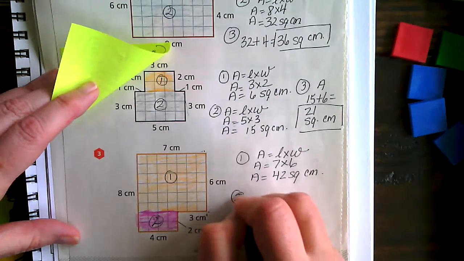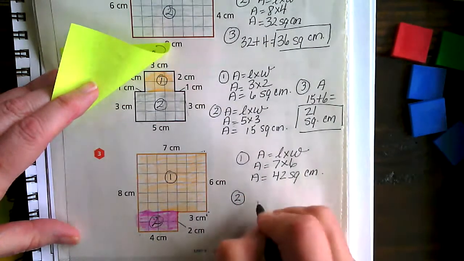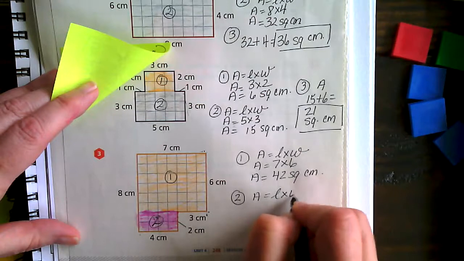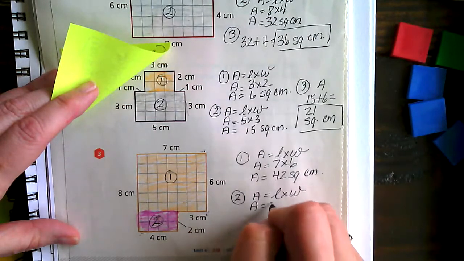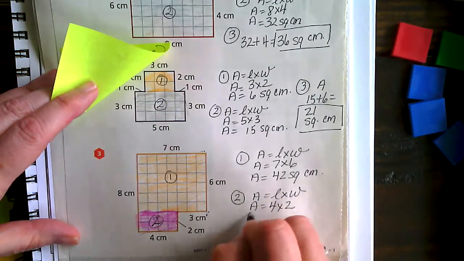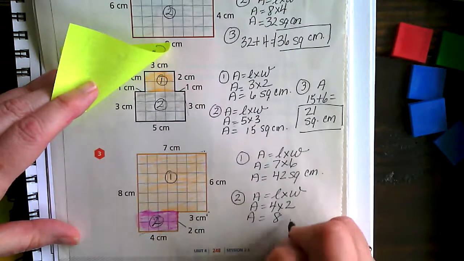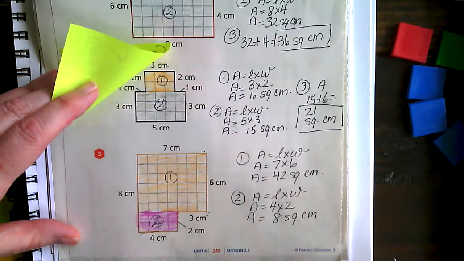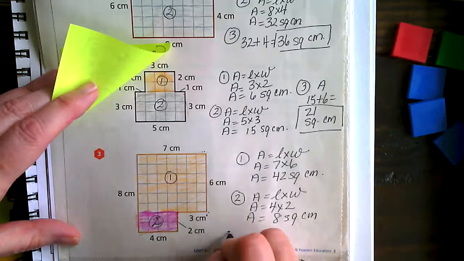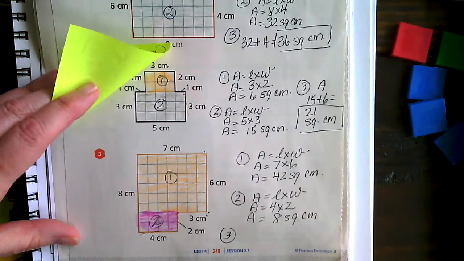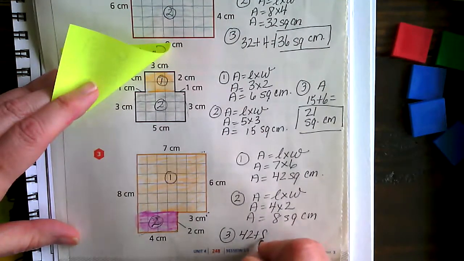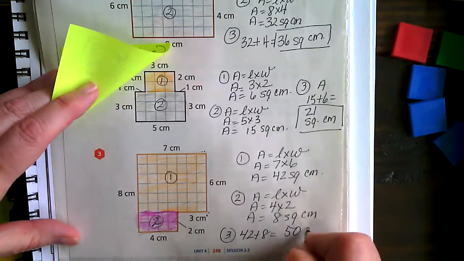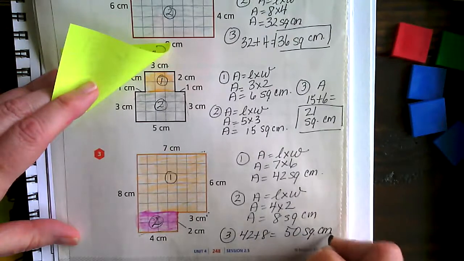All right, rectangle 2. Area equals length times width. You're going to be seeing that in your dreams. 4 times 2. Area equals 8 square centimeters. All right, put them together for our grand total. 42 plus 8, 50 square centimeters.